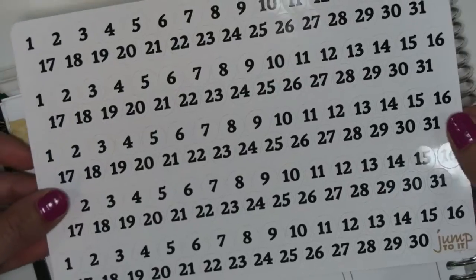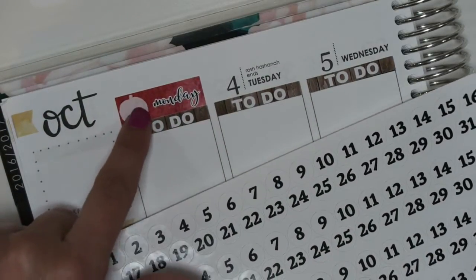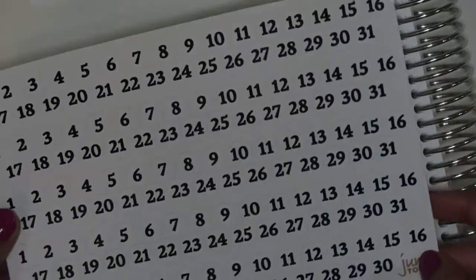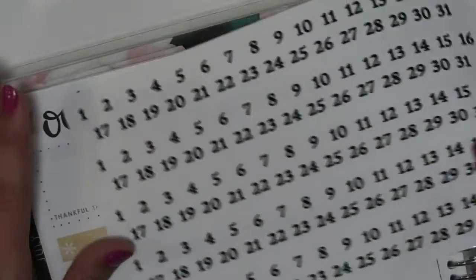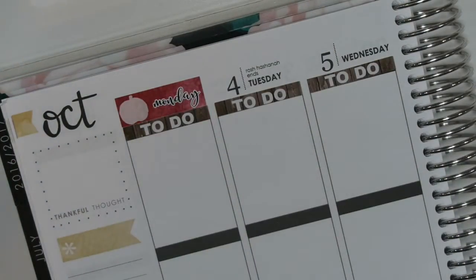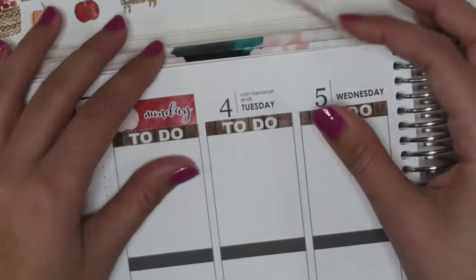So we just came out with these. They're day covers to go in the little circle. So you have enough for a few months. Once you get a sheet, you are kind of set for a while. So I may end up using those. I may not.